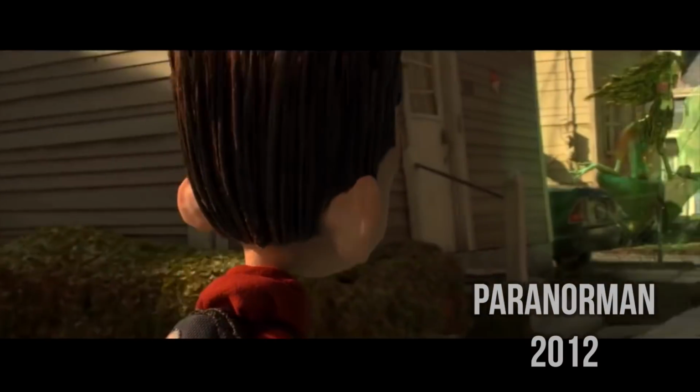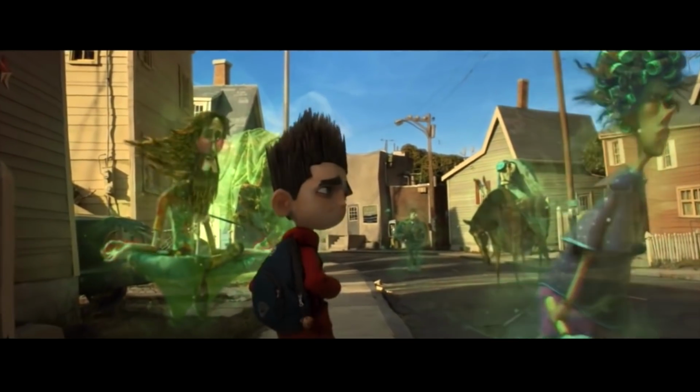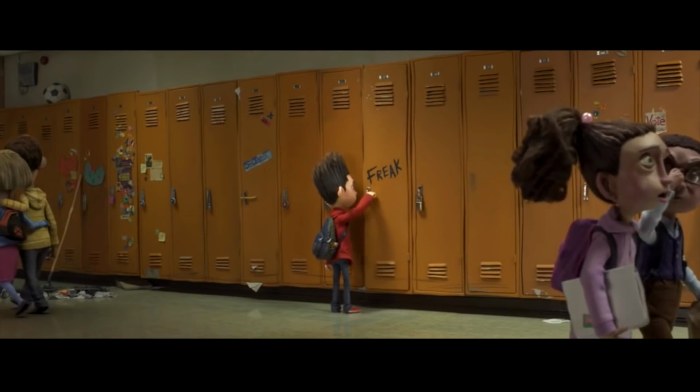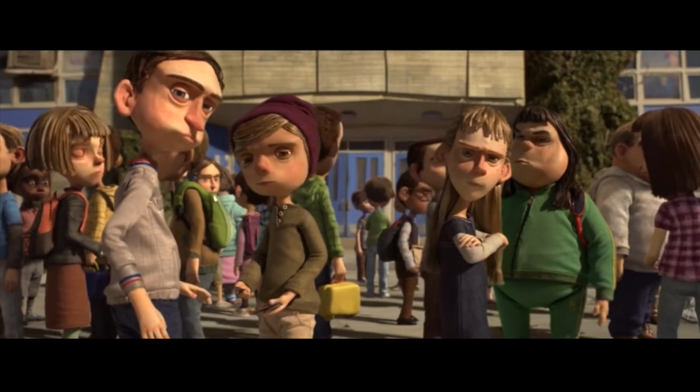ParaNorman was made with computer-generated images being used to print 3D dimensional faces. And most modern stop-motion films like ParaNorman do employ CGI for certain effects and to remove things like set supports. Most people who work in computer animation will tell you that good CGI is the CGI you don't see.